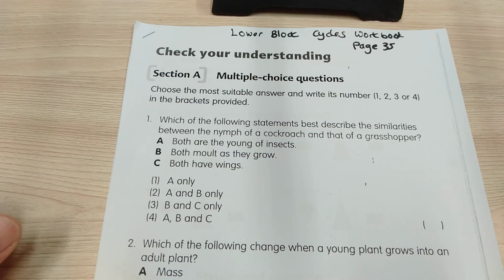Today's lesson is on how to understand the questions in the lower block cycles workbook from page 35. Okay, if you are ready, let's get started.